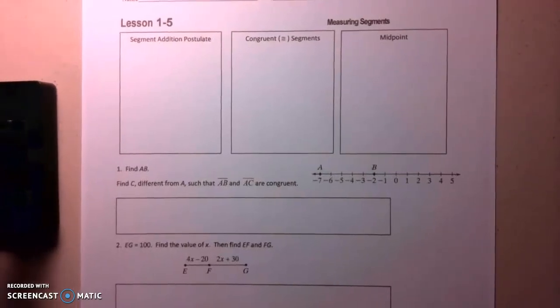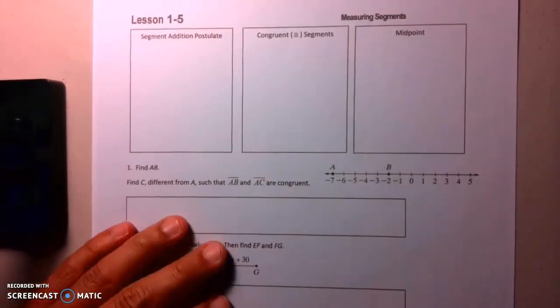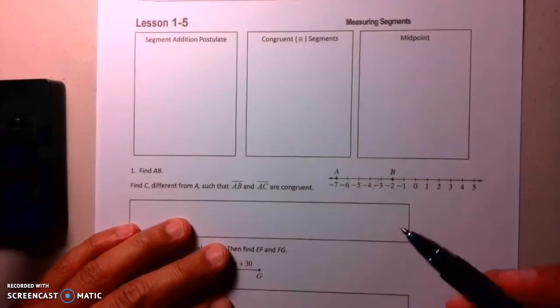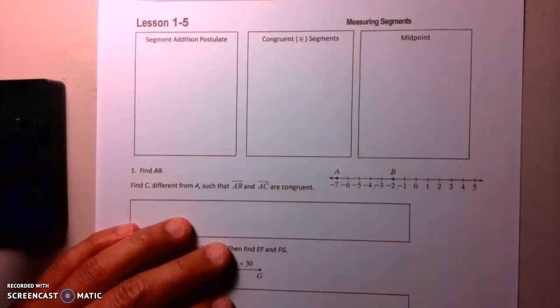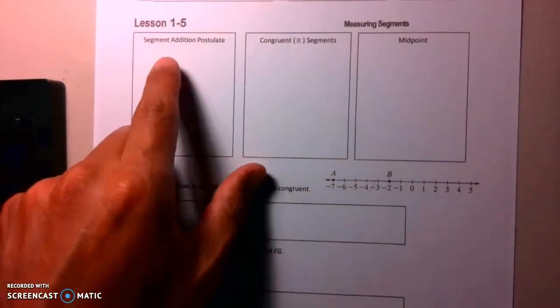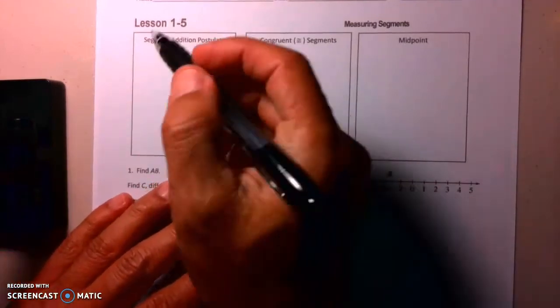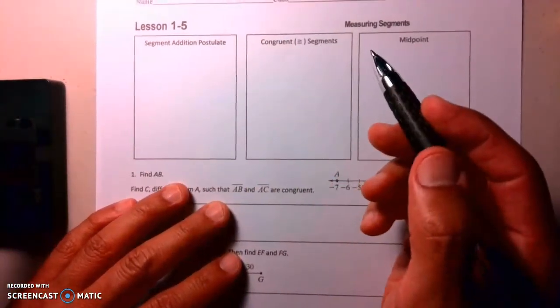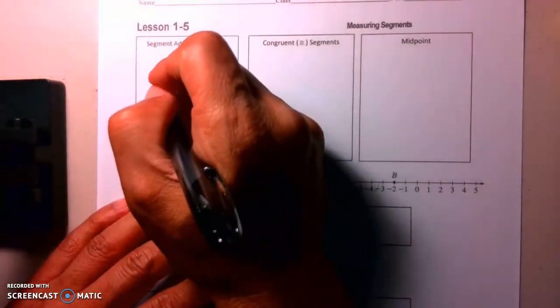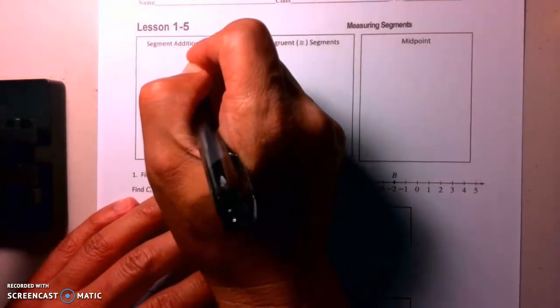All right, we're going to work with the notes for lesson 1-5. And these first three boxes here, the first one is the segment addition postulate. Segment addition, well, we know what a segment is. Addition means add, of course. Segment addition, I will just draw a picture of it, and that pretty much will explain it all.